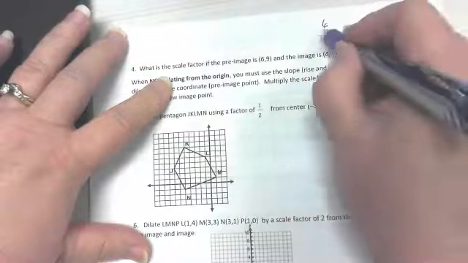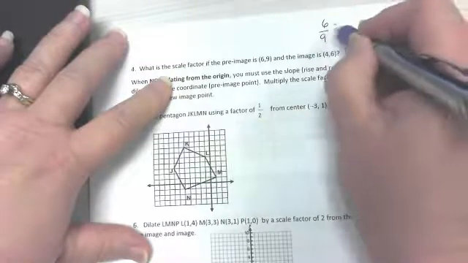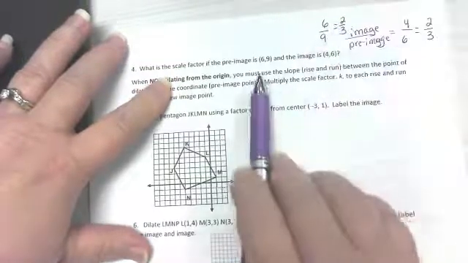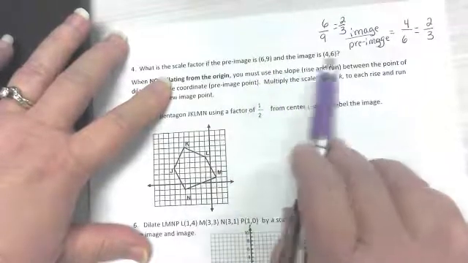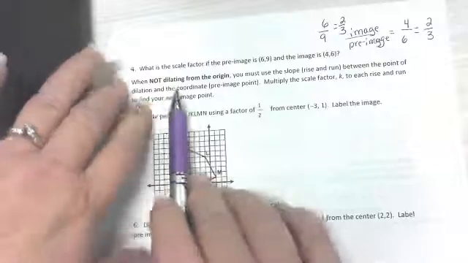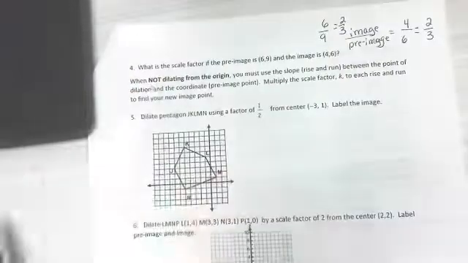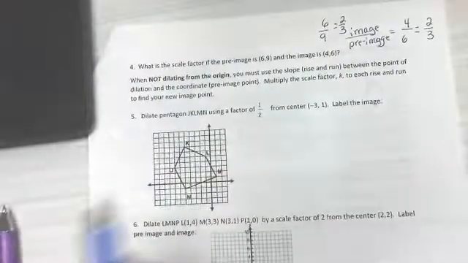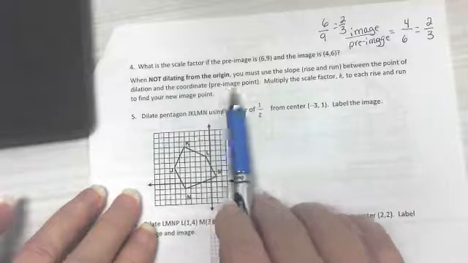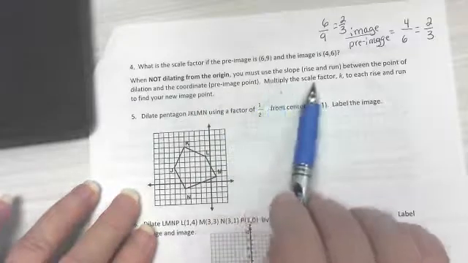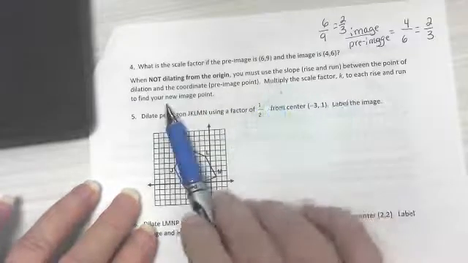Well, let's look. 6 over 9, still 2/3. So to go from here to here, it's a reduction because the numbers got smaller by 2/3. Now here's the tricky part. If I'm not dilating from the origin, you're going to use the slope, kind of a rise and run between the point of the dilation and the coordinate pre-image point. You still multiply by the scale factor of k to find your new image point.